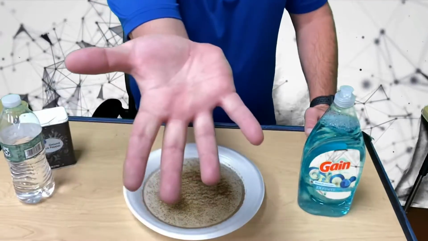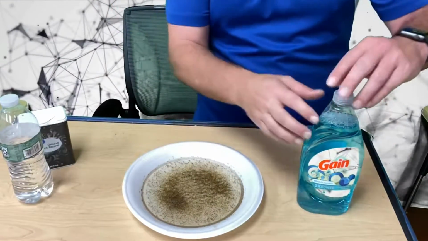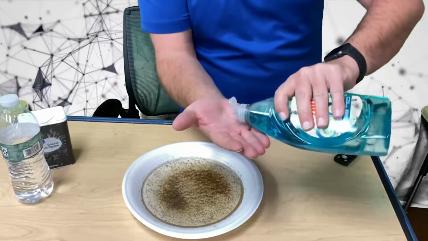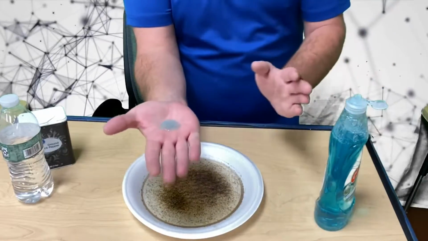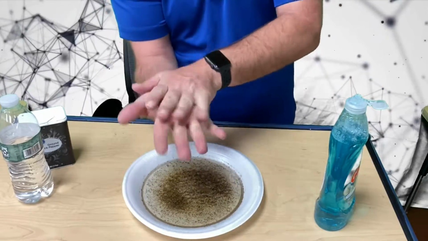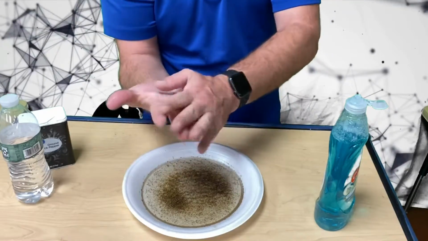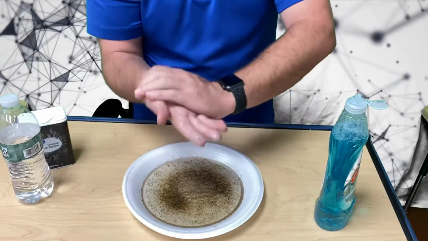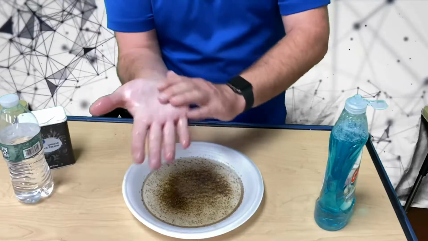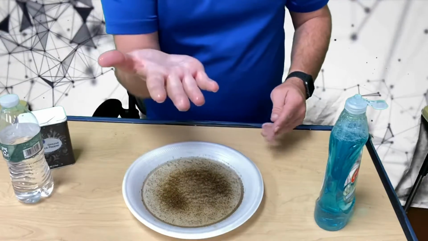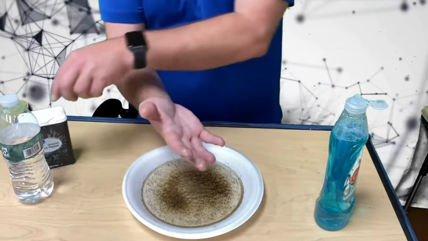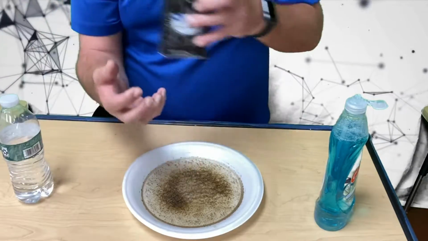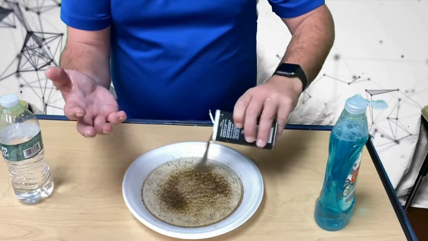So my hand is now clean. What I'm going to do is take the soap and spread it around. Now, when we wash our hands, we want to make sure every part is covered, okay? Now, the next thing I'm going to do, I'm going to add a little bit more pepper, just to make sure we have some on the surface here.